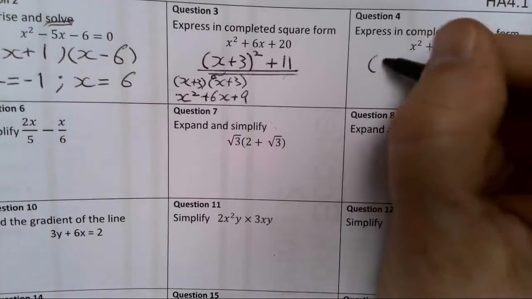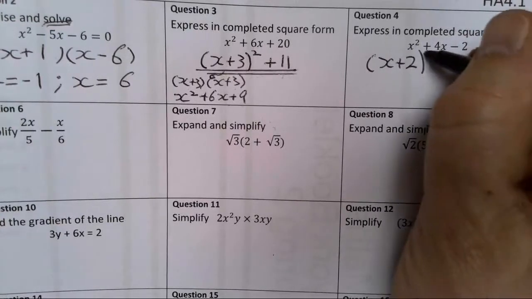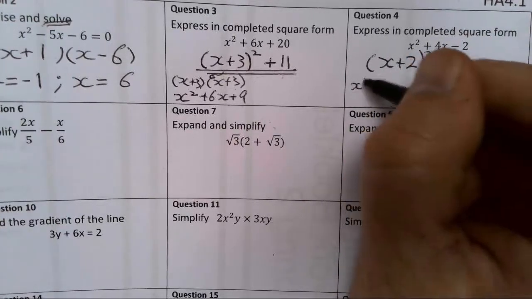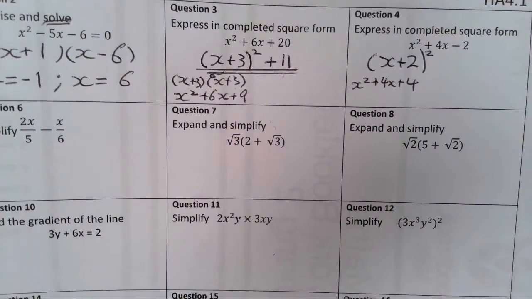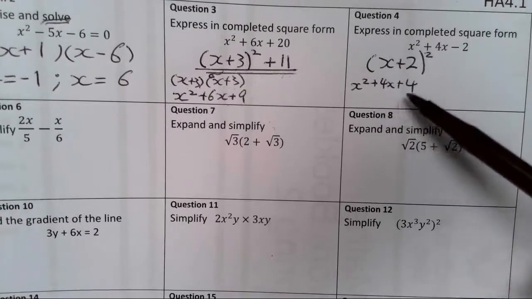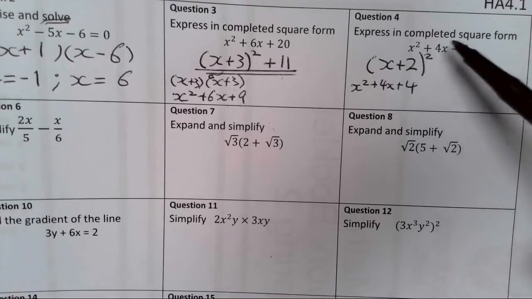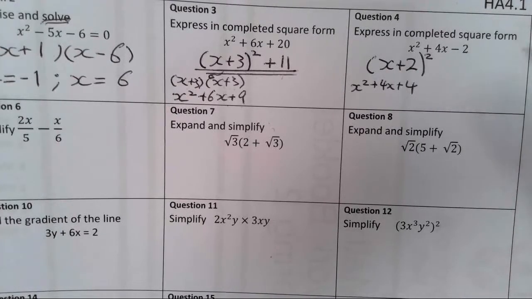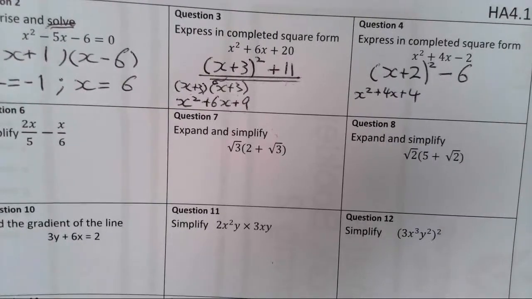The same thing here. So I'm going to do x plus 2 squared. Now, that would give me x squared plus 4x plus 4. So it doesn't match up with this. So I need to make it match with that. So I'm on x squared plus 4x plus 4, but I need to make it match x squared plus 4x minus 2. So I need to take away 6. That then makes it match up.